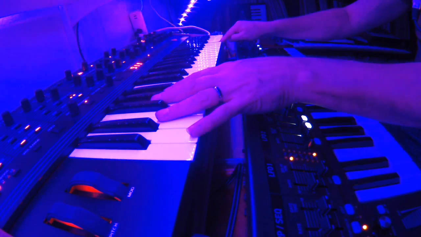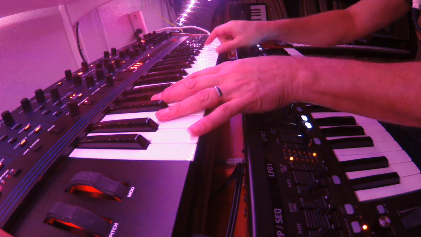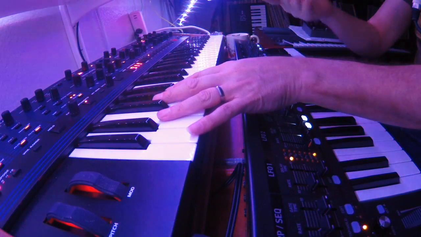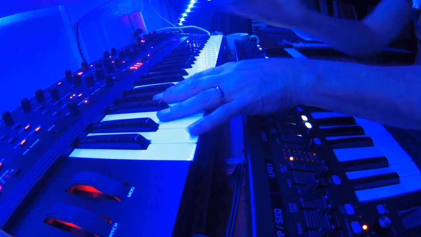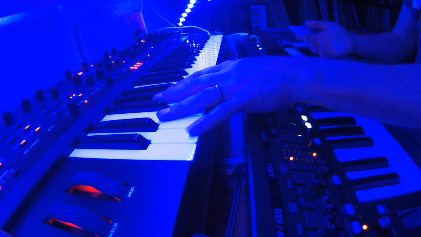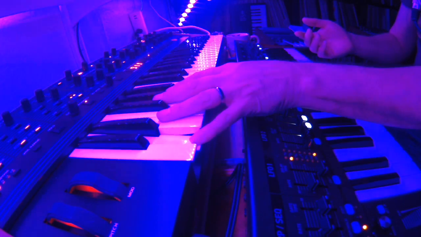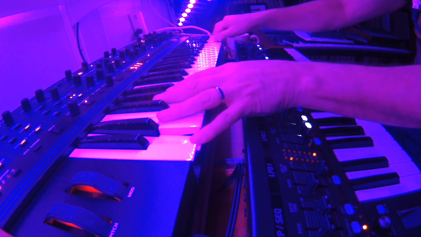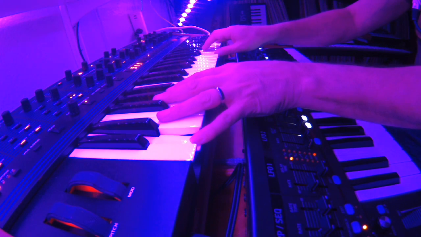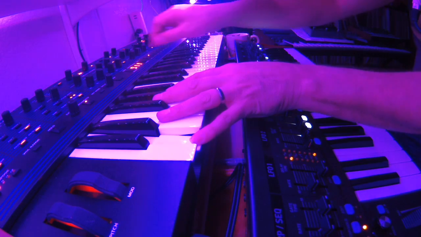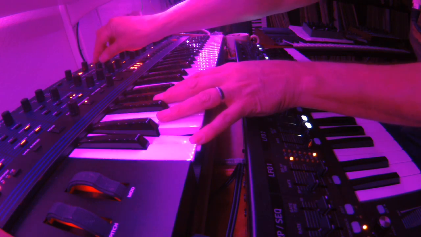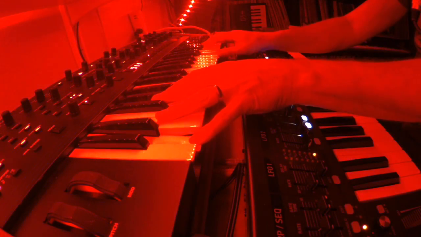If I have it track the keyboard, you can see even more, because the lower you go down the keyboard, the slower VCO2 is going, obviously. I can slow that down a little bit more.